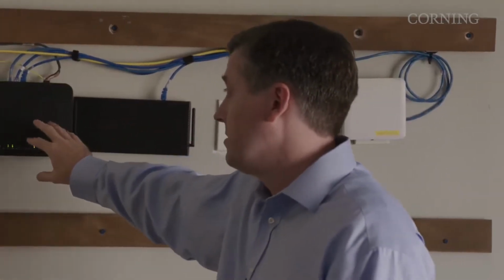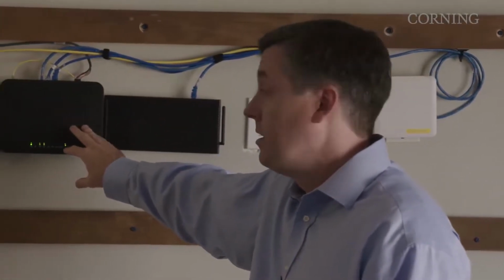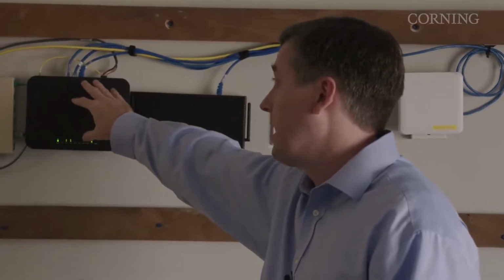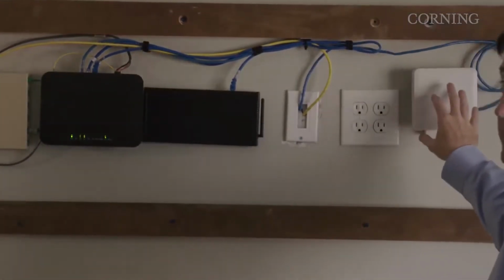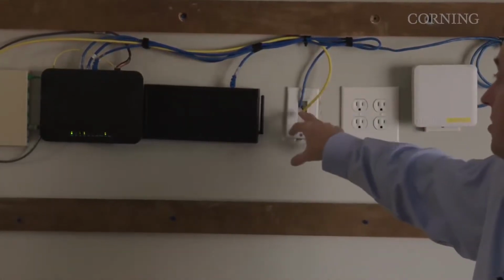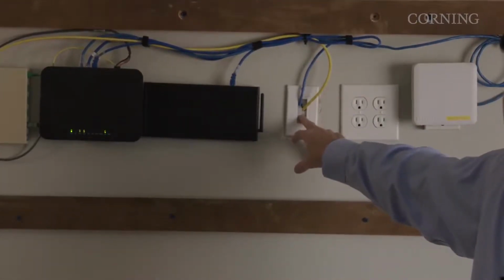Next, this is the software-defined endpoint from Corning. So this is providing PoE Plus output, which is feeding the connectivity for the set-top box, the Wi-Fi, and in this case, it's also feeding a set-top box which is in the adjoining room.